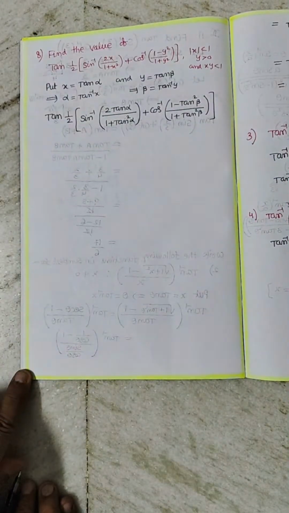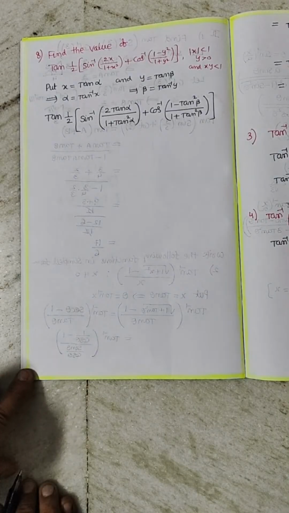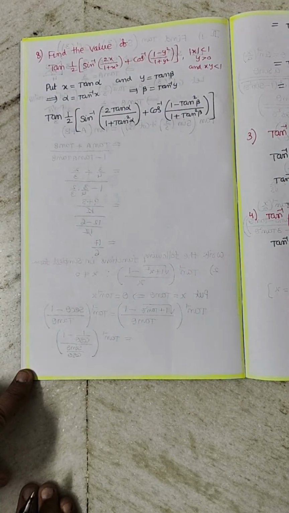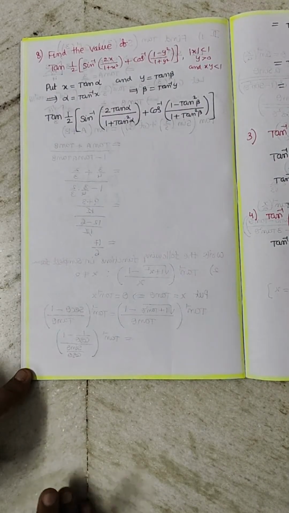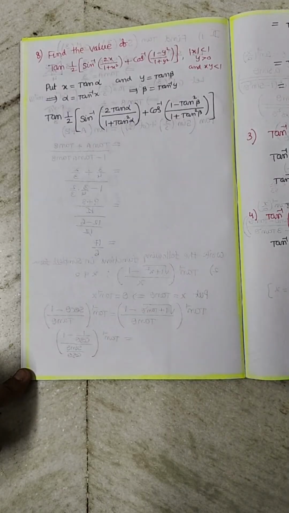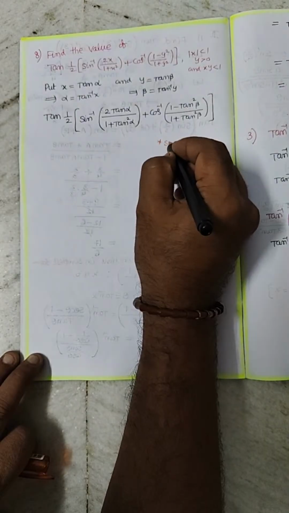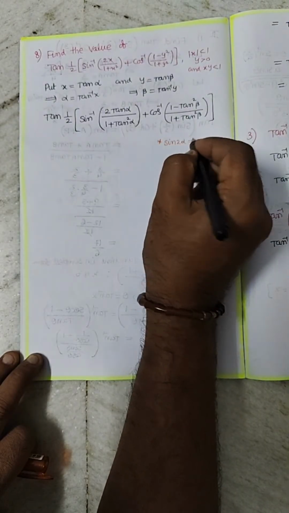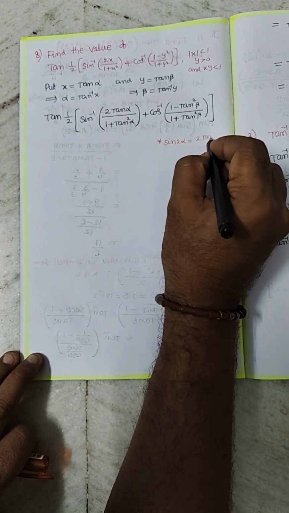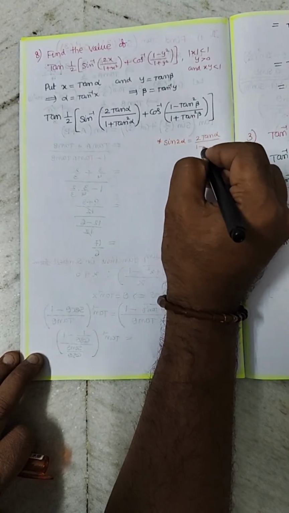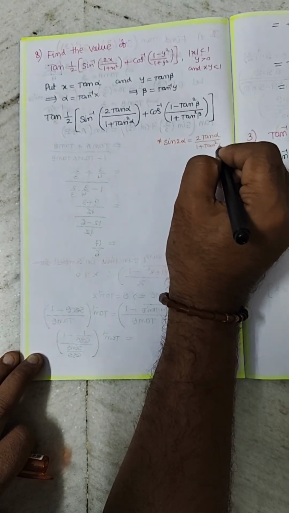So we have the formulas: 2 tan alpha by 1 plus tan square alpha is the formula for sine 2 alpha in terms of tan, dear students.